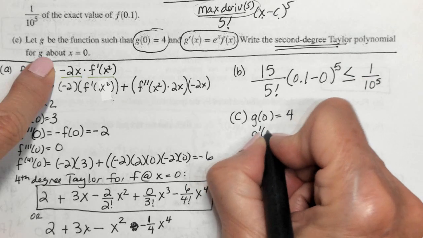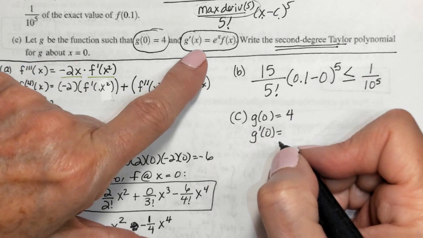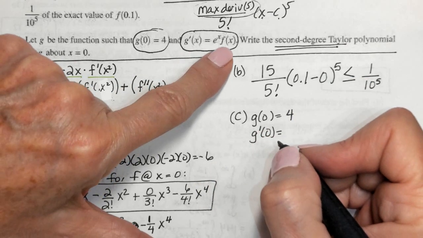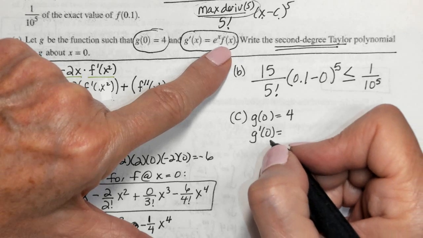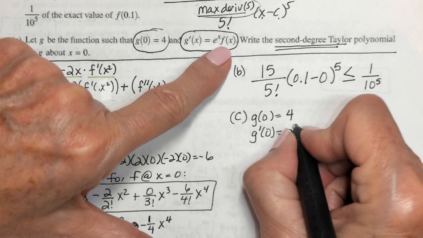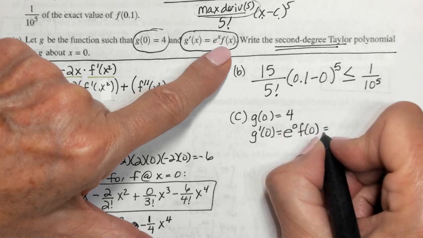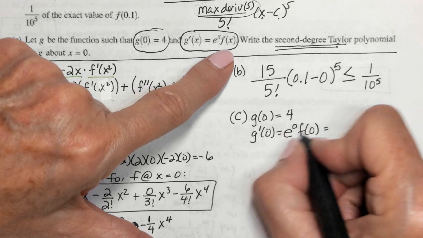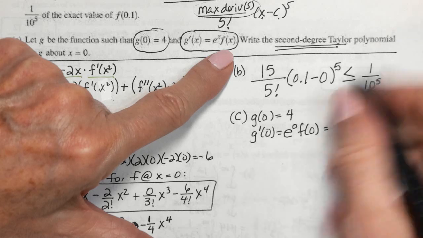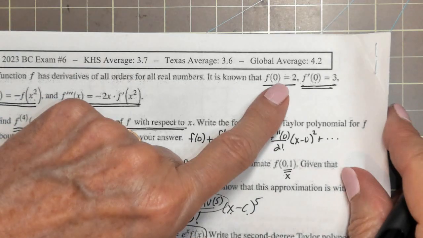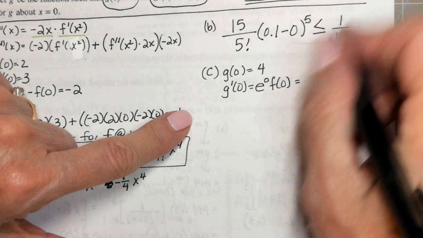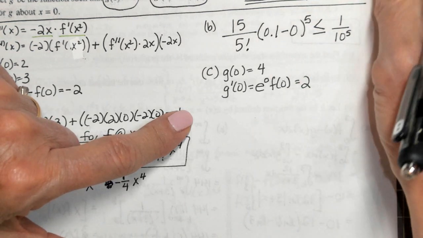G prime of 0. Well, if this is g prime of x, I can plug in 0 for x, right? So it's going to be e to the 0, f of 0. E to the 0 is 1. F of 0. What is f of 0? They gave me f of 0 is 2. So g prime of 0 is 2.